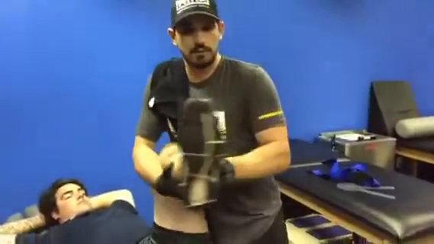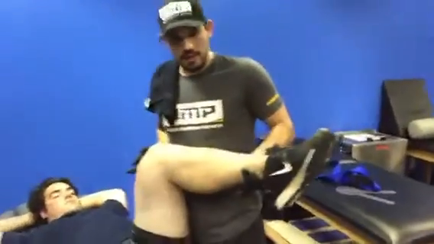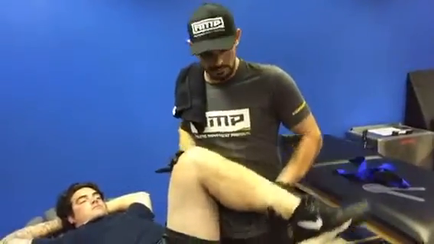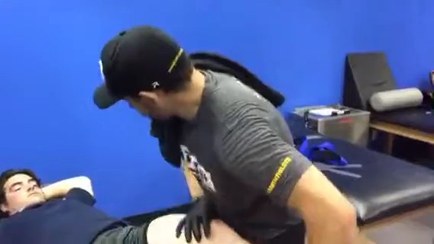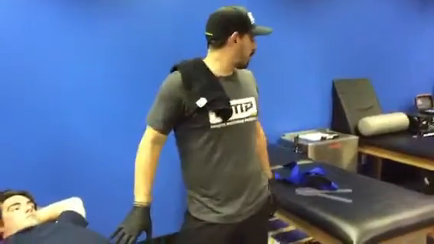You're looking for 45 degrees of external rotation and 45 degrees of internal rotation, okay? All right, so that's a pretty good start. Again, if you're having some of those low back issues, this is definitely where you want to work on.